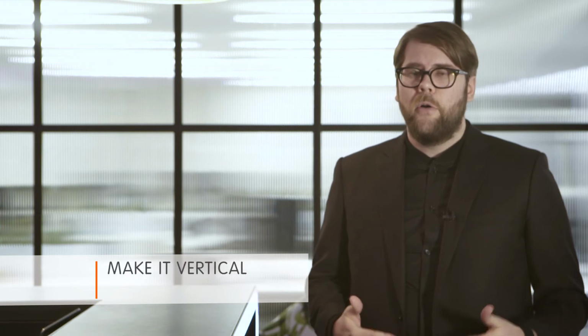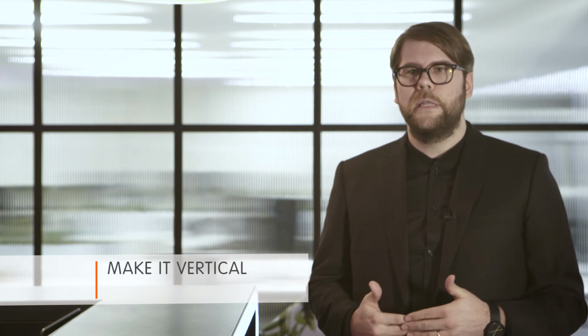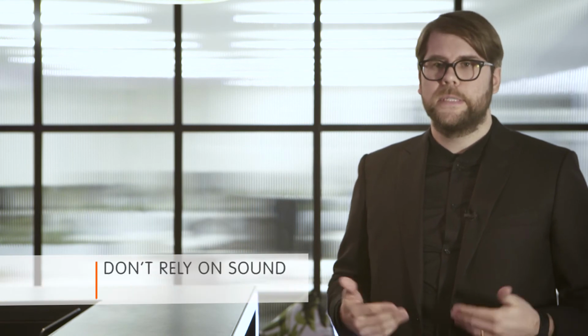So tip number 4, make it vertical. Obviously, you want to take as much real estate as possible, and on mobile devices, that means that the best way to go is to go vertical, portrait mode. So you can either recrop existing content, and you can use techniques like pan and scan for difficult shots, or even better, you can decide to bring on a specifically made video which is filmed in vertical aspect ratio to start with.